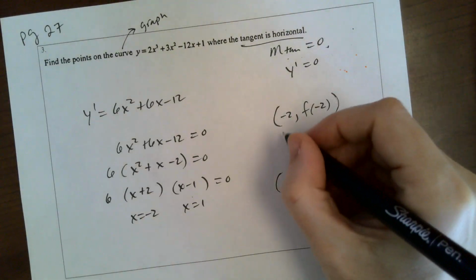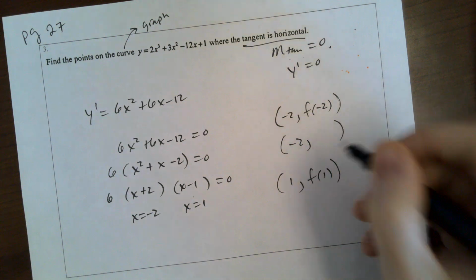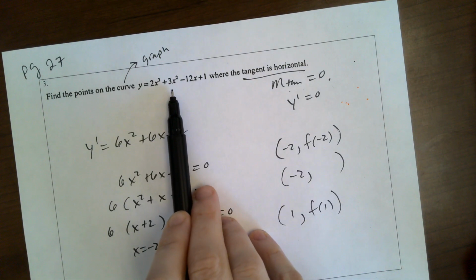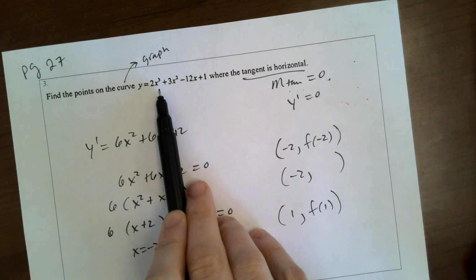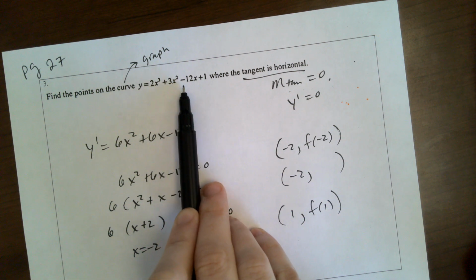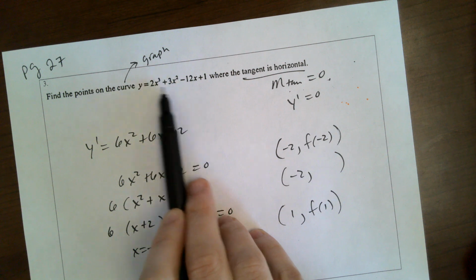All right. So this one is negative 2. And then if you plug negative 2 in here, all right, let me just do it fast. We're getting 2 times negative 8 plus 3 times 4 plus 24 plus 1. Shoot. I did it.